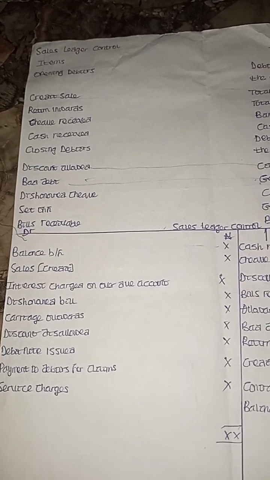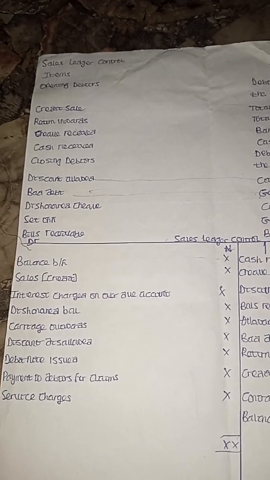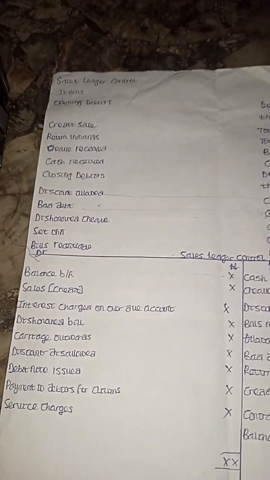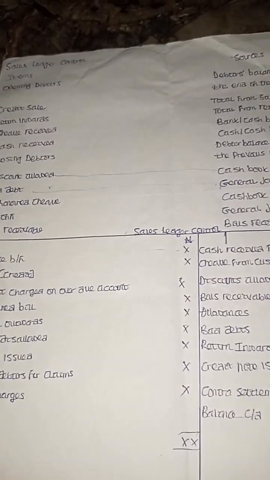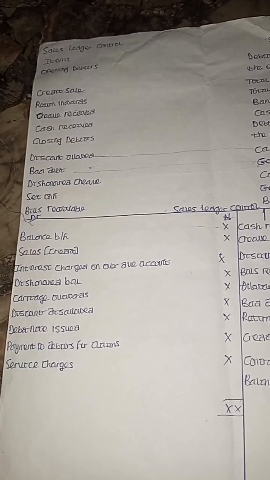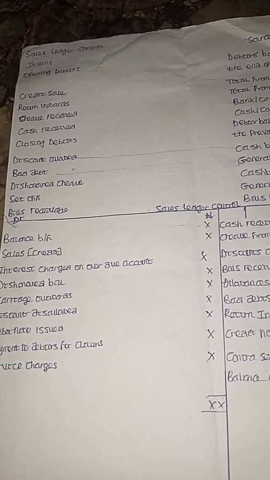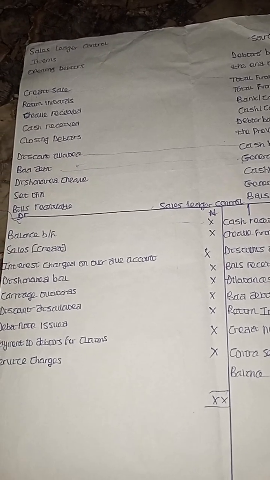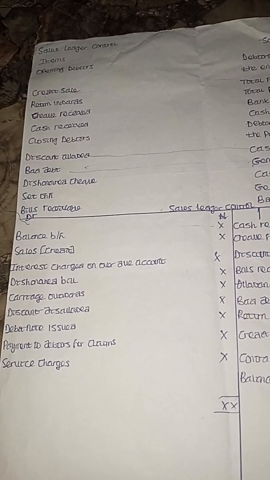So where sales are not yet complete, we experience a debit. That is what the debit note does. It's an indication that there is an amount that is being owed by the buyer.